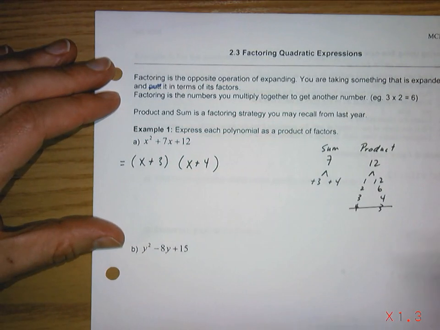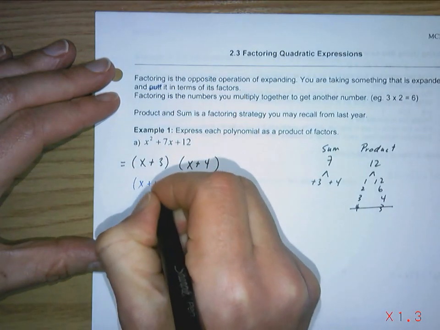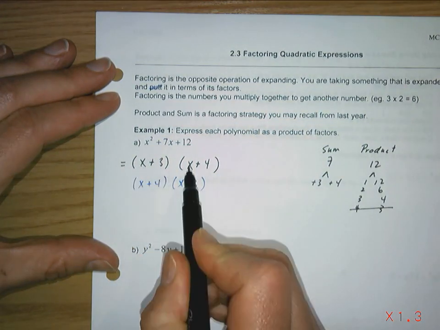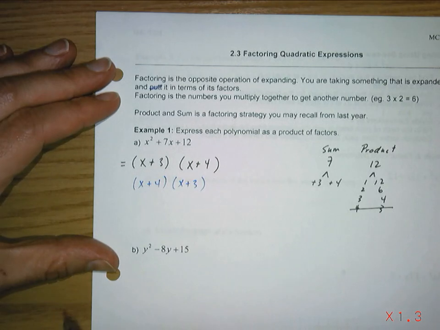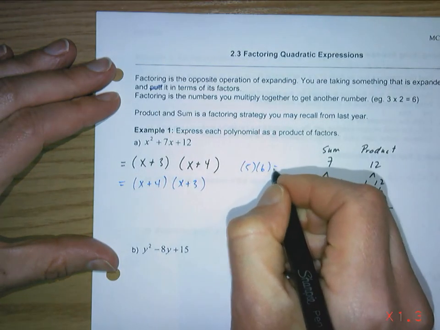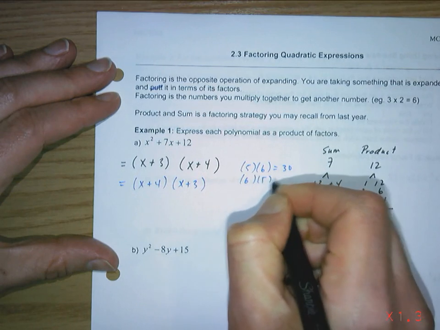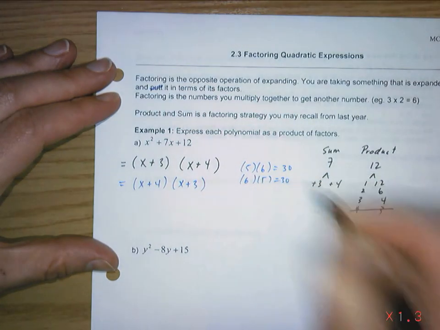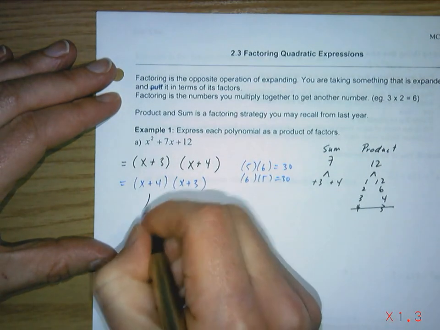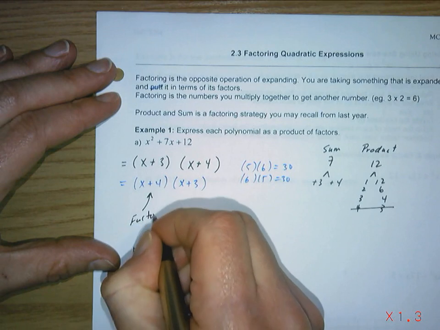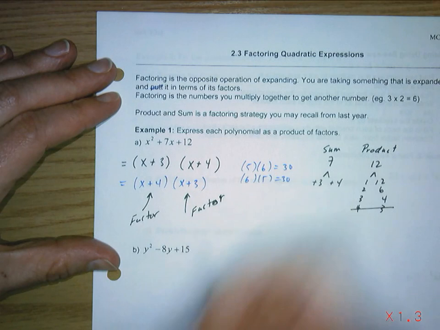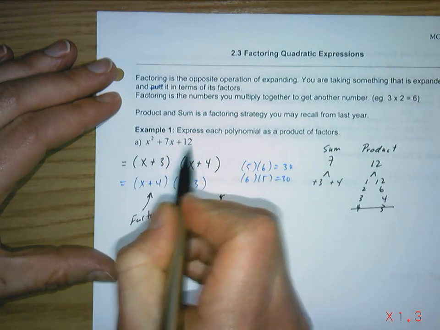Now, there is no difference if you write it like this. This is still x plus 3 being multiplied by x plus 4. Order of multiplication does not matter. We could see that if we were just looking at two numbers, like maybe 5 times 6 is 30 and 6 times 5 is 30. There is no difference in the order that we multiply them. Now this is what's called a factor. This is one of the factors, so this would be a factor. And this is also a factor. So each binomial is a factor of the trinomial.